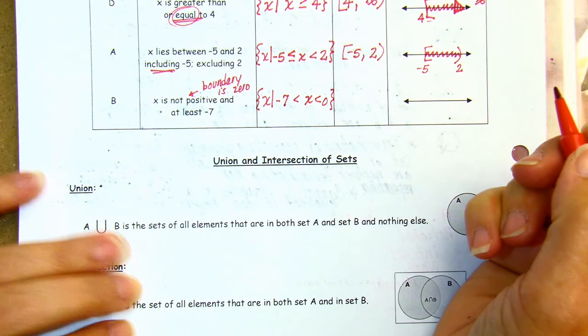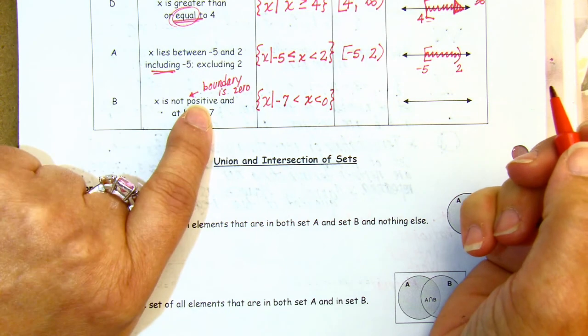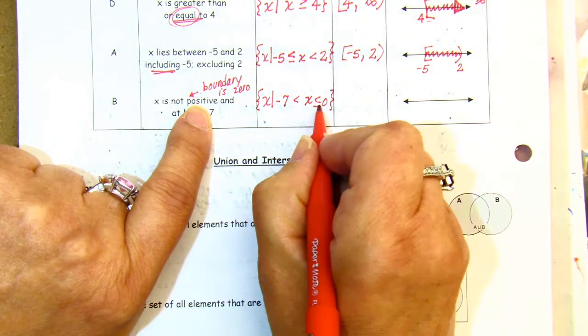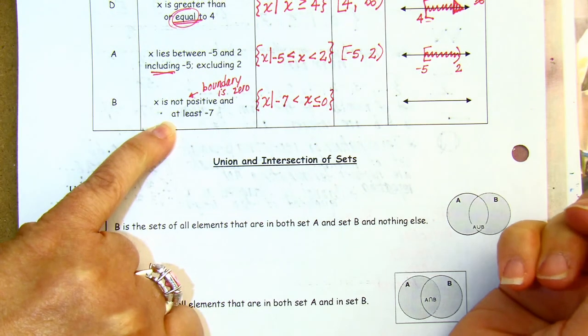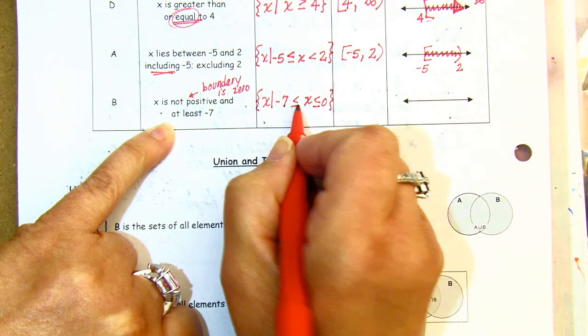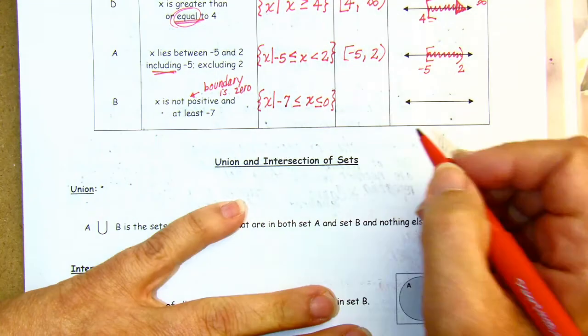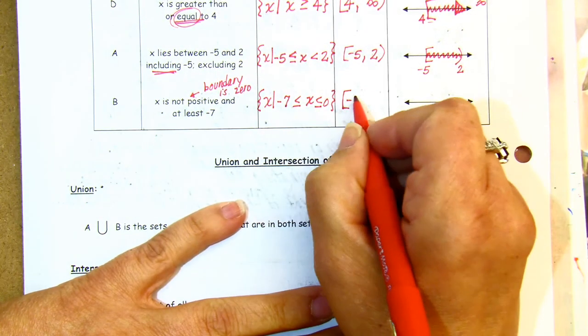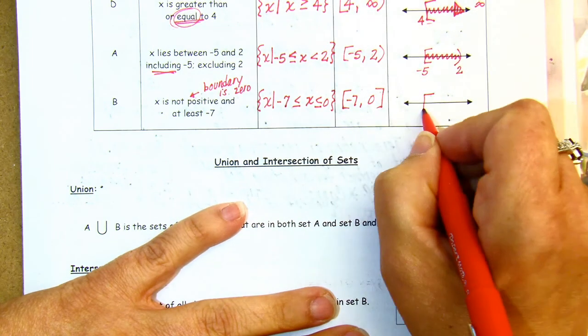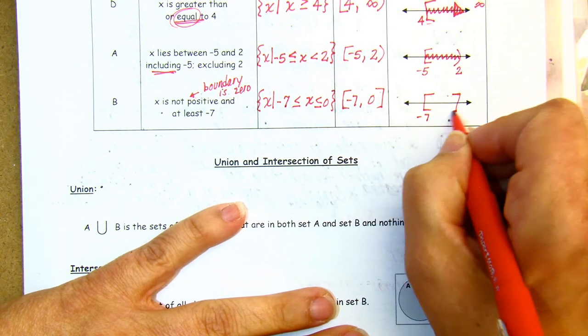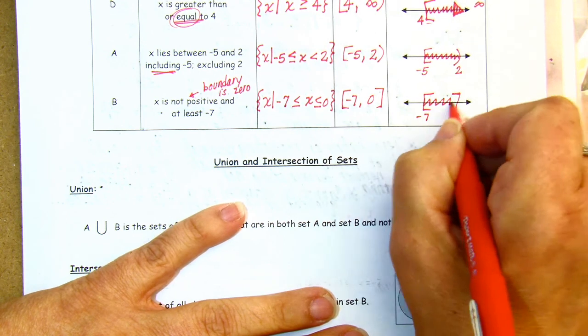And now is not positive. 0 is not positive, so I'm including the 0. And is at least negative 7. Well, at least means it can be negative 7. So I've got a bracket thing going on here. I'm in between negative 7 and 0, including the negative 7 and including the 0, and my graph is going to look the same way, and I shade between.